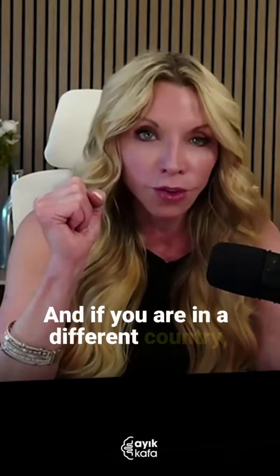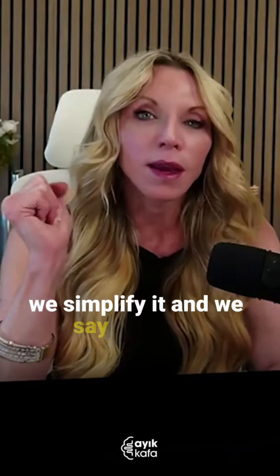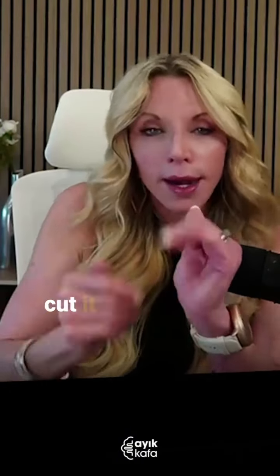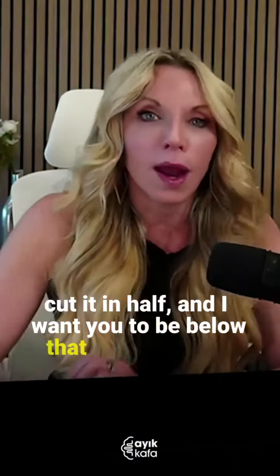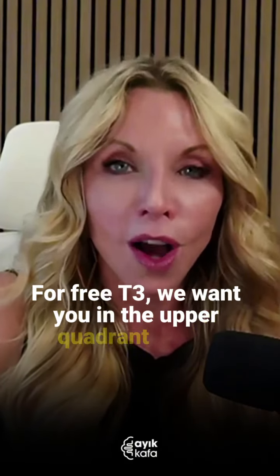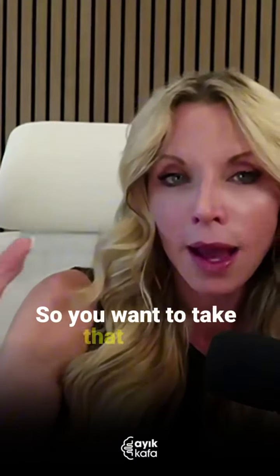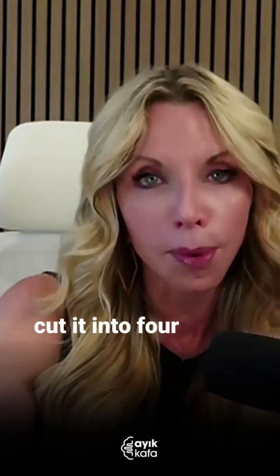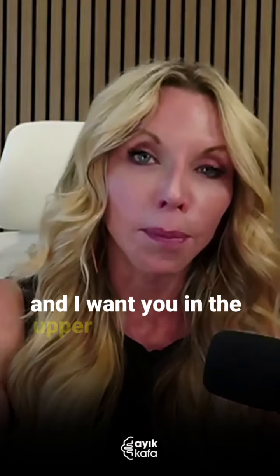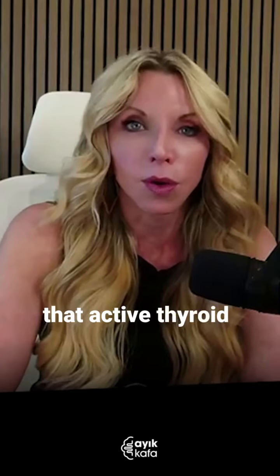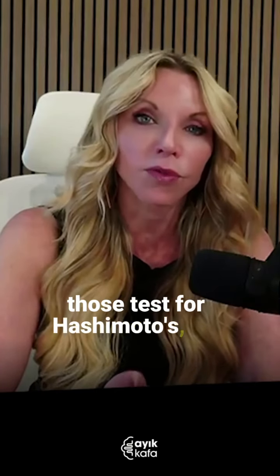And if you're in a different country, we simplify it and we say, cut that standard range you see for the reverse T3, cut it in half. And I want you to be below that halfway mark. For free T3, we want you in the upper quadrant of the range. You want to take that standard lab value range, cut it into 4 parts, and I want you in the upper 4th or over for your free T3, that active thyroid hormone. And then the TPO and the TGA antibodies, like we mentioned, those tests for Hashimoto's, we want those at 0.